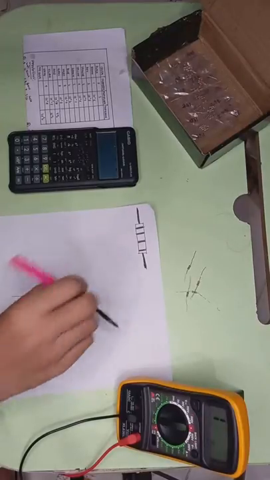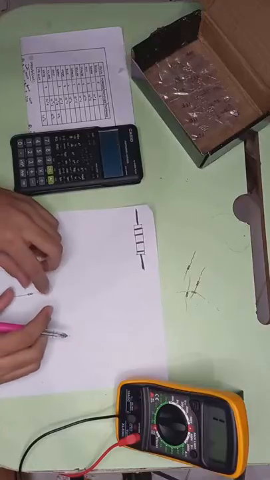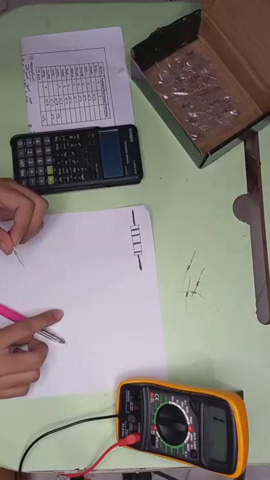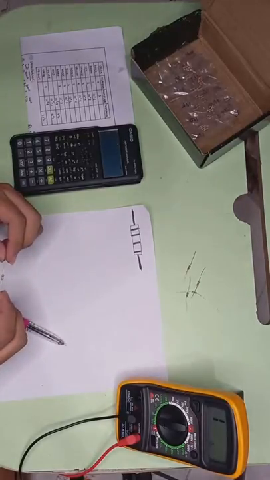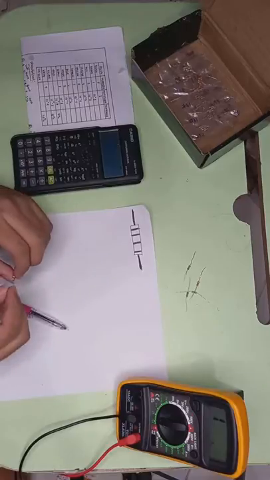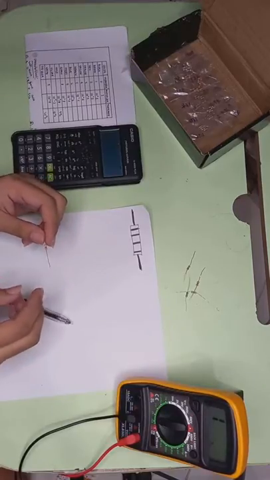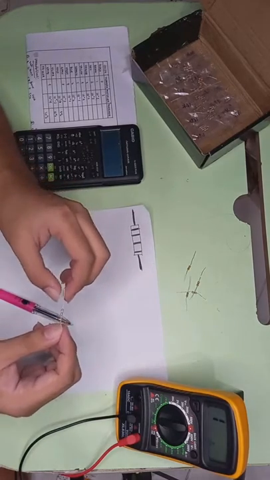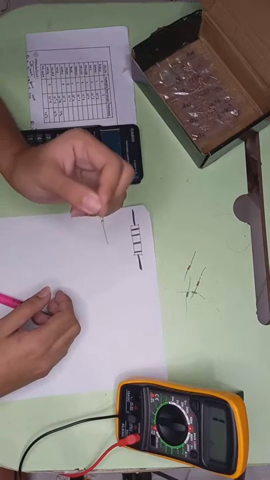So in this video presentation, we will determine the value of the resistor and also the range of this resistor. First, we have a 5 assorted resistor, and this resistor is composed of 4 colors, which we call color bands.